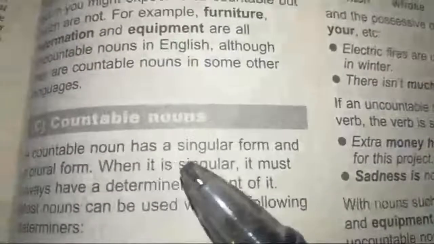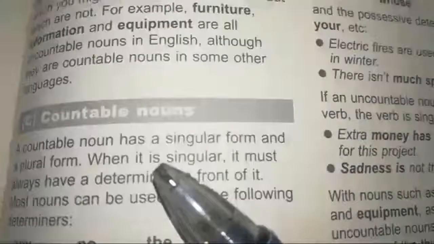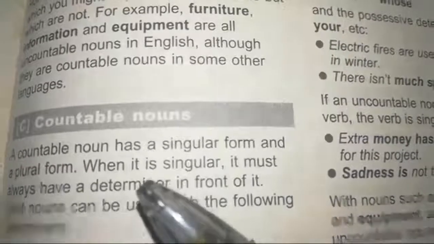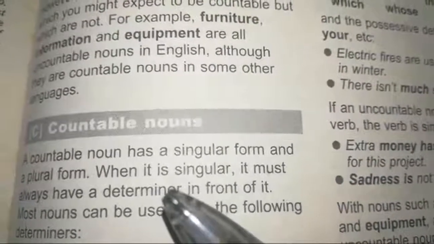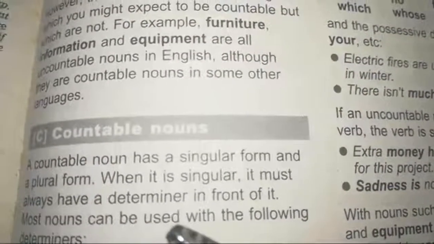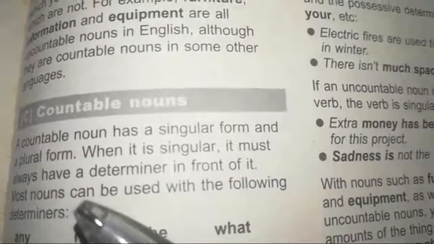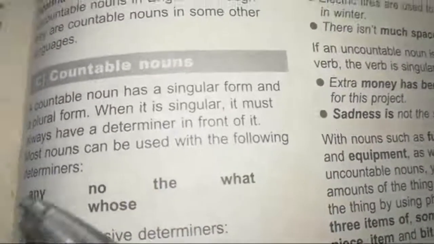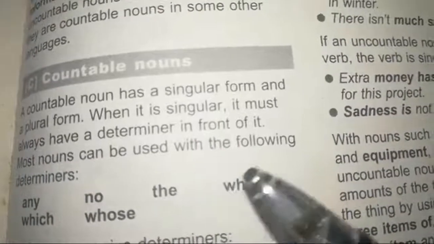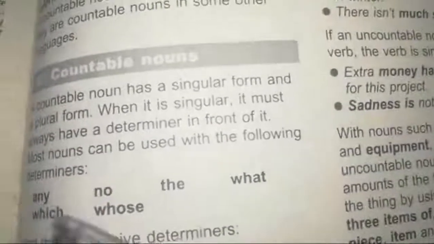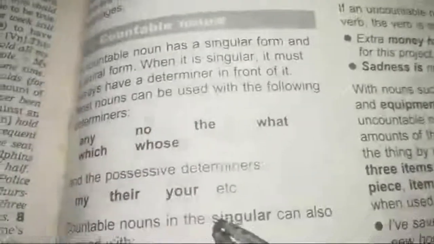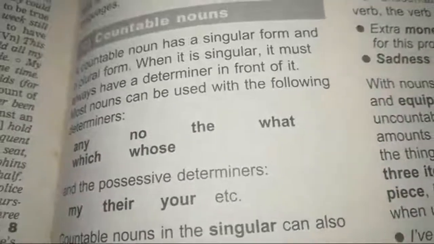Countable nouns. A countable noun has a singular form and a plural form. When it is singular, it must always have a determiner in front of it. Most nouns can be used with the following determiners: any, no, the, what, which, whose, and the possessive determiners my, their, your, and all.